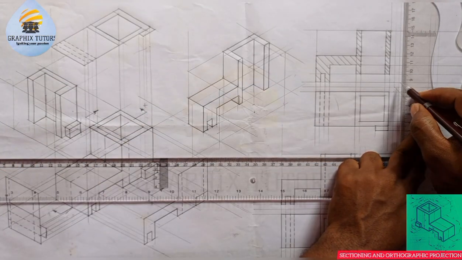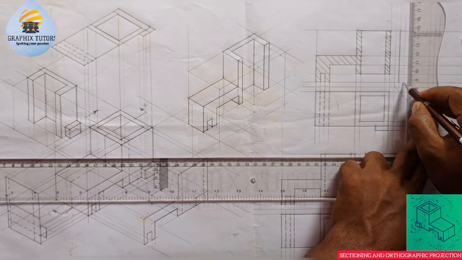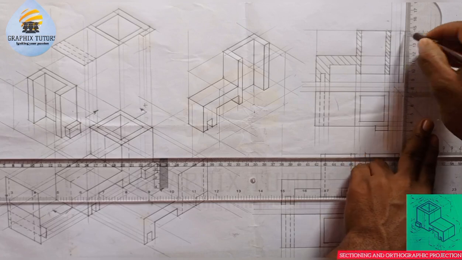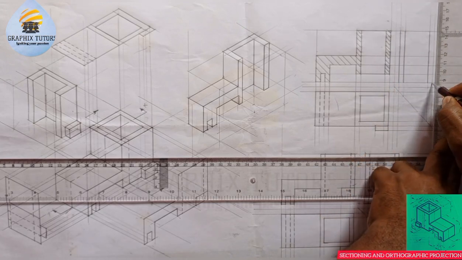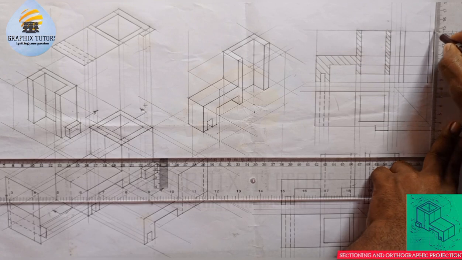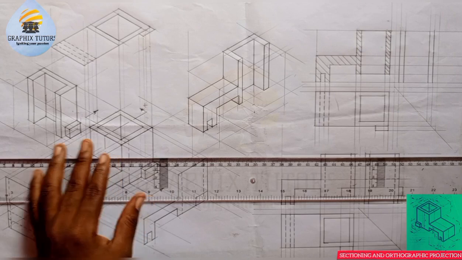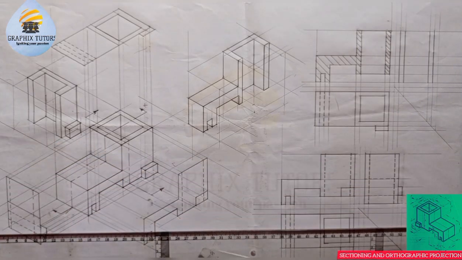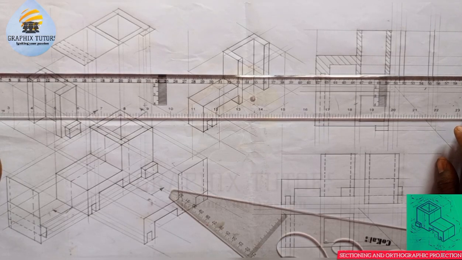So let me just show you what I'll be having there. All the hidden line will become what? Thick lines. This will be thick. This also will be thick. Thick line. Right? Even I'm going to see this other one I have here. So I'll bring it out from here.